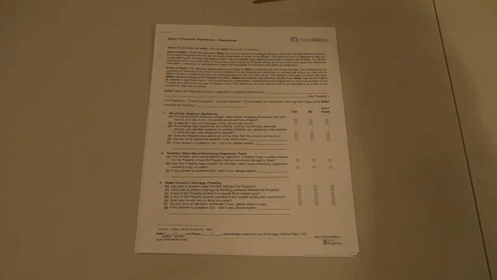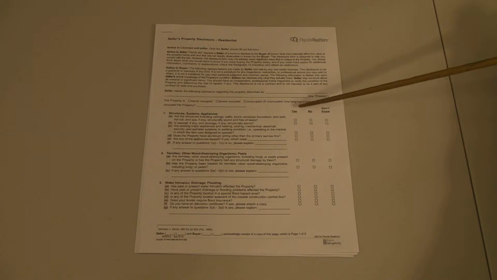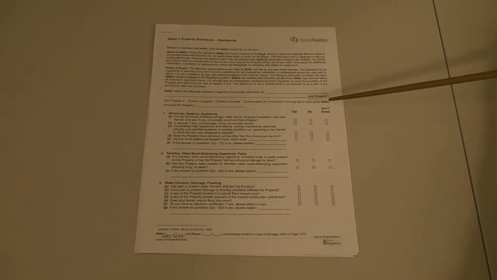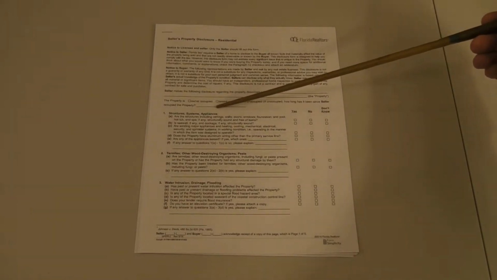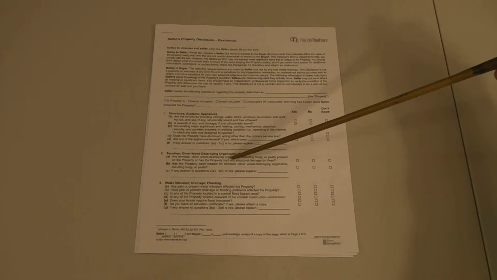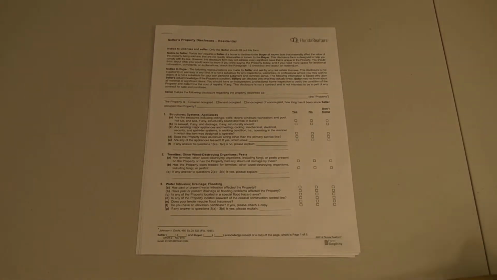with my wand. So over here, basically what you have is you're going to see questions that you're going to be answering with yes, no, and a don't know. It's going to cover the systems of the house, like this is the structure. This is going to be termites, water intrusion. You're going to initial. So is it the buyer.